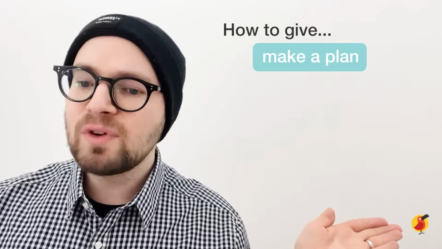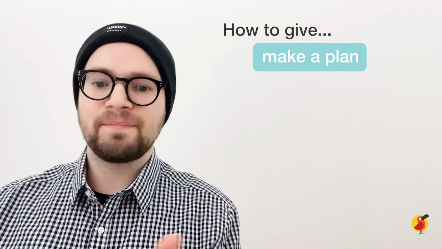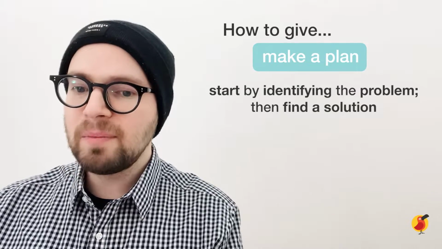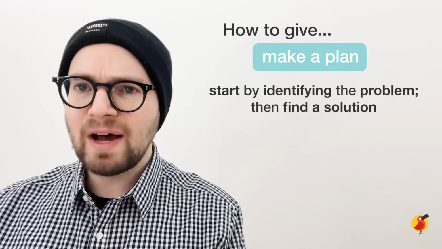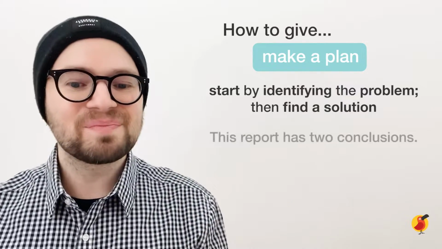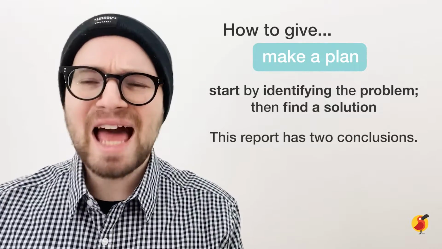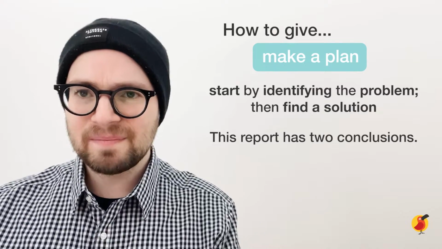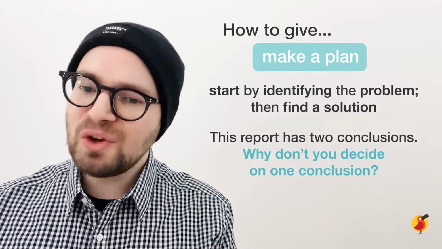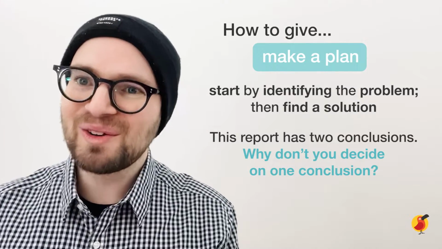Making a plan for giving constructive criticism. We must start by identifying the problem and then finding a solution. For example, this report has 2 conclusions. Our advice: why don't you decide on one conclusion?